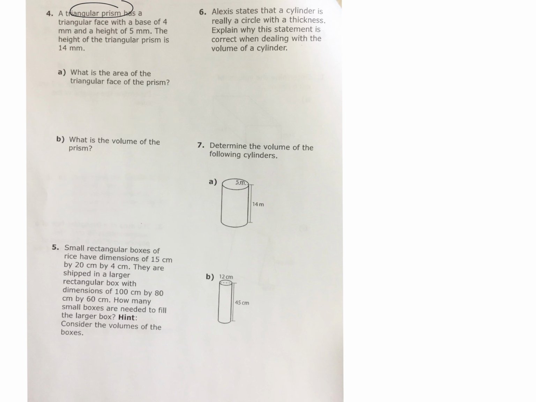But the triangular face has a base of 4 millimeters and a height of 5 millimeters. Let's stop right there. Can you find the area of the triangular face? It's a triangle. What is the area of a triangle? Base times height divided by two. Good. So the area of the base, it's the base of the prism.